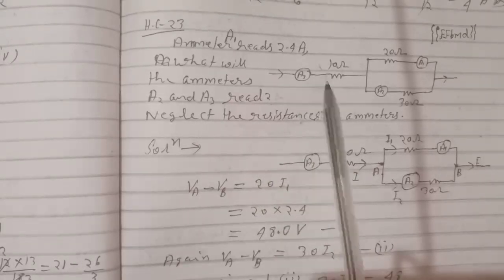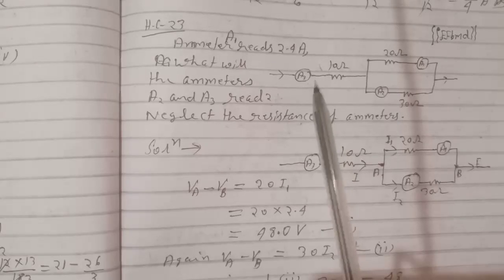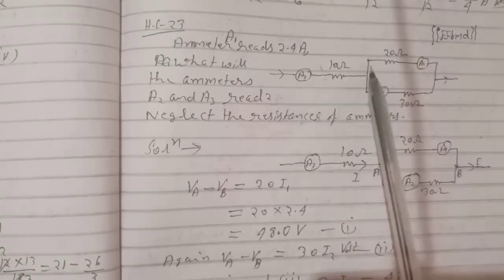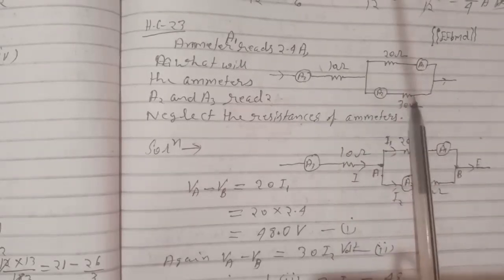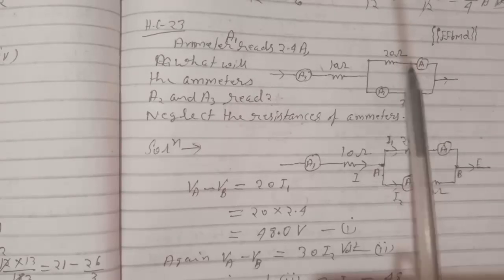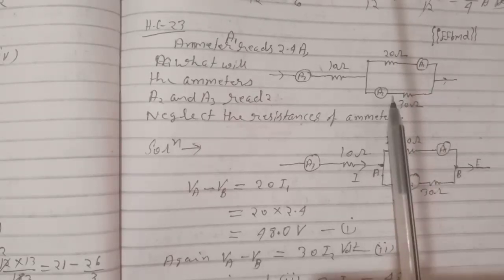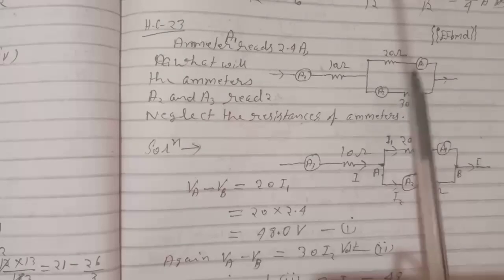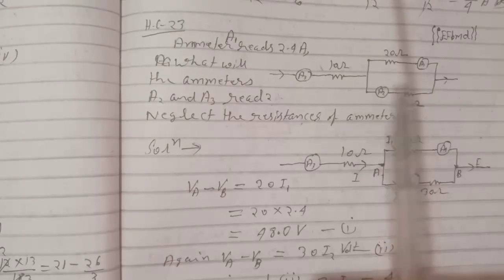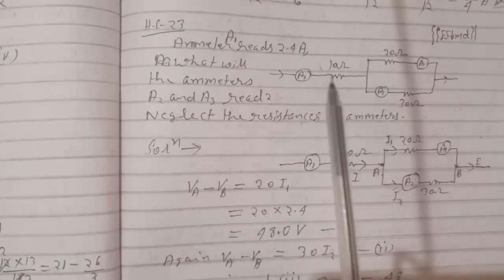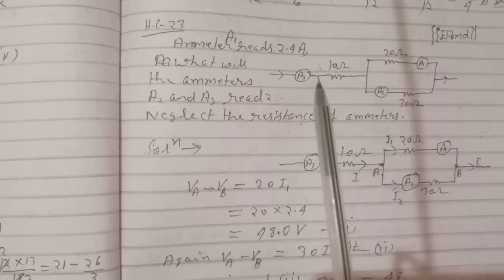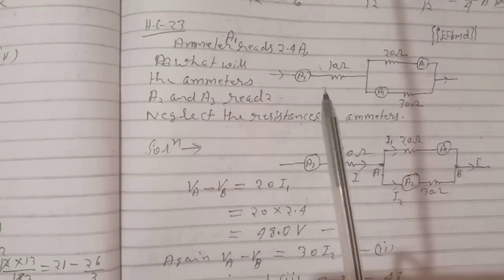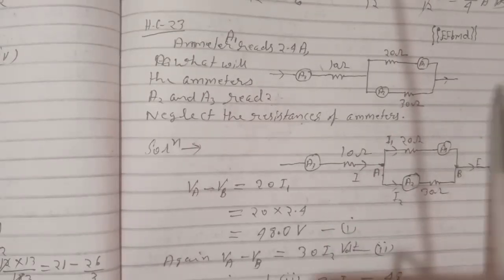In this only the current flowing in this part is given, and we have to find the current in this and this, because A1 is connected in this circuit and A2 is connected in this circuit, and it is also of negligible resistance. Then we have to find, because whichever current is flowing in this line, that current will flow in this line.